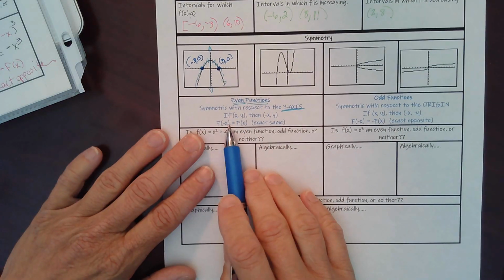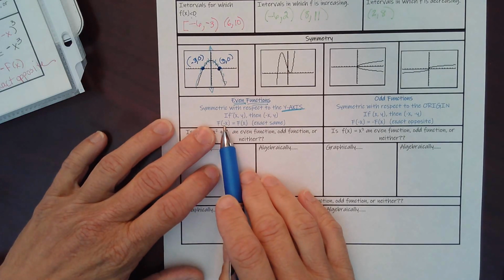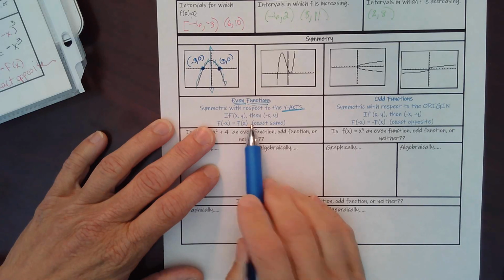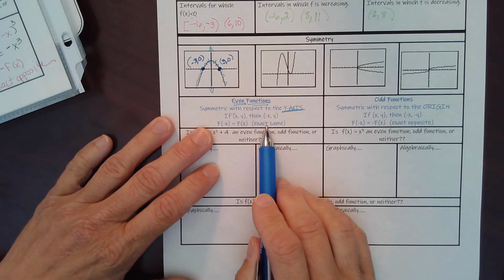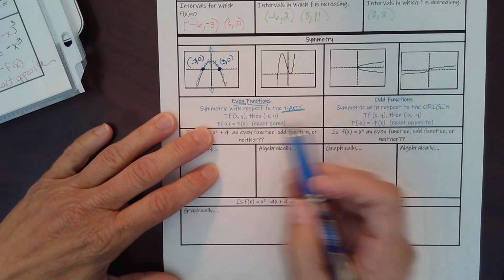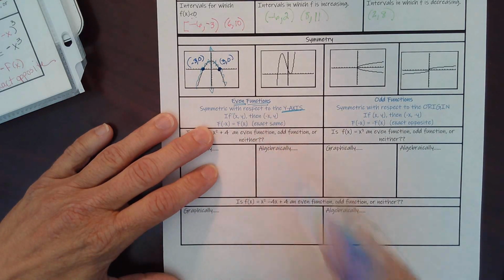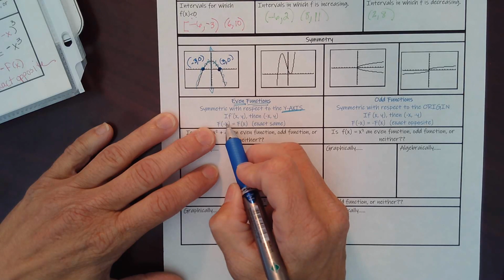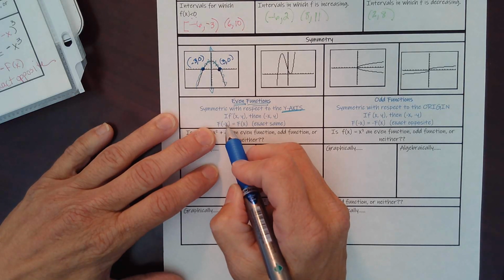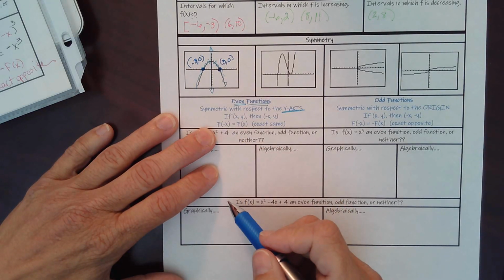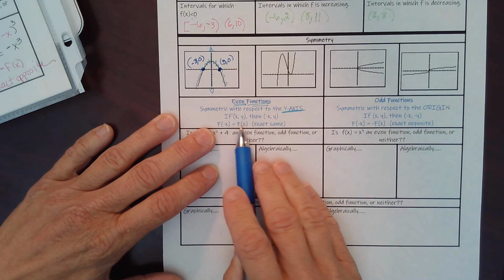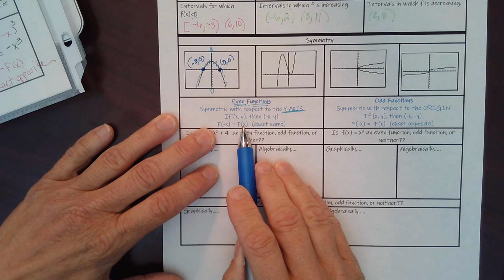This is a more analytical, more abstract way to talk about a function that is even. If a function is even, then the function evaluated at a negative x value, its y value will be the same as the function evaluated at the x value.